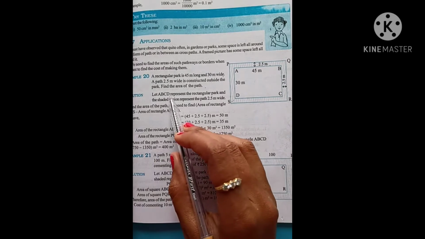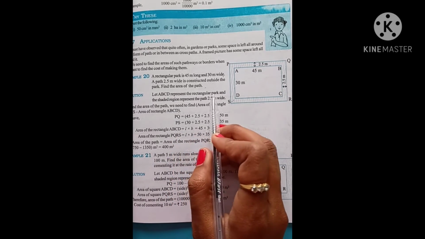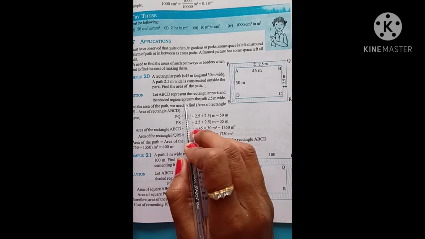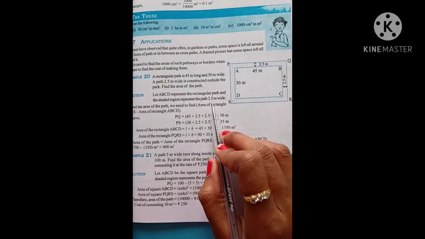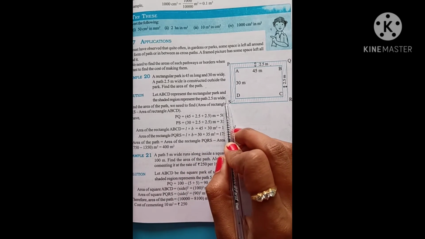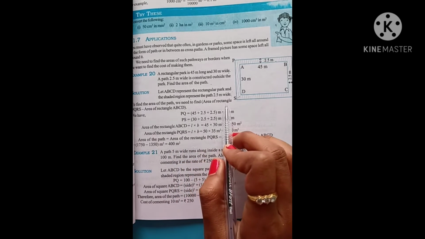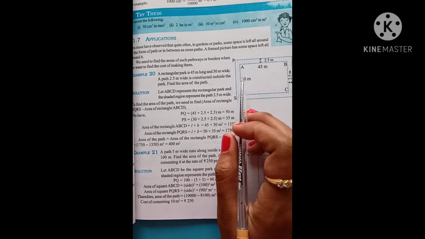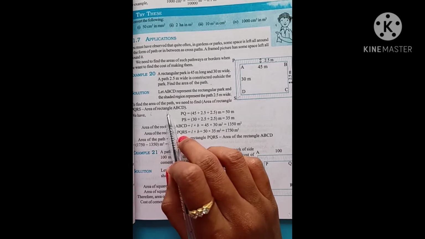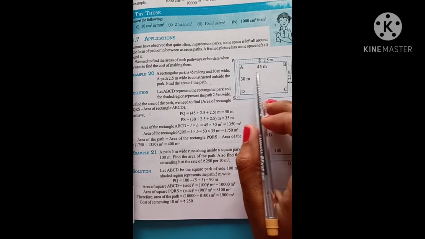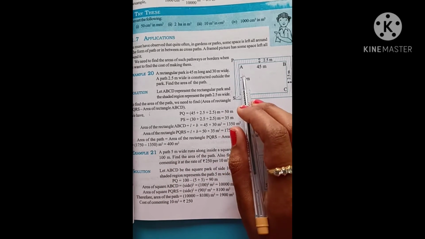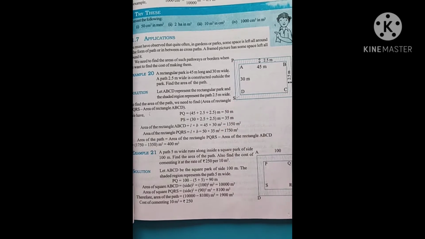First let ABCD represent the rectangular park and the shaded region represent the path 2.5 meter wide. To find the area of the path, we need to find the area of the rectangle PQRS subtracted by the area of rectangle ABCD, which means outer rectangle minus inner rectangle.